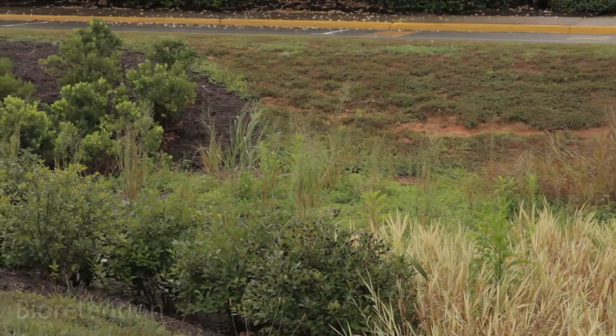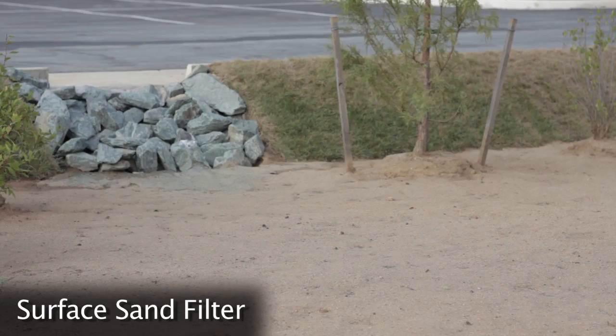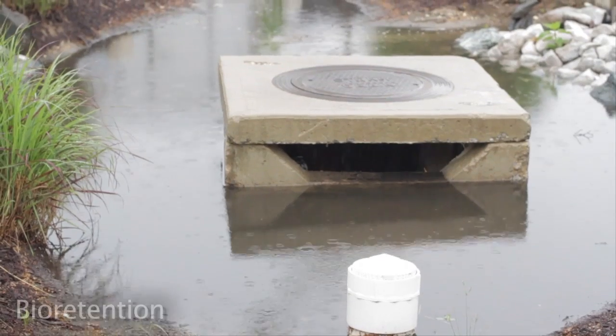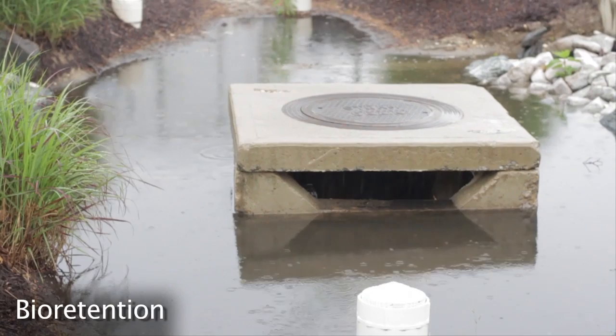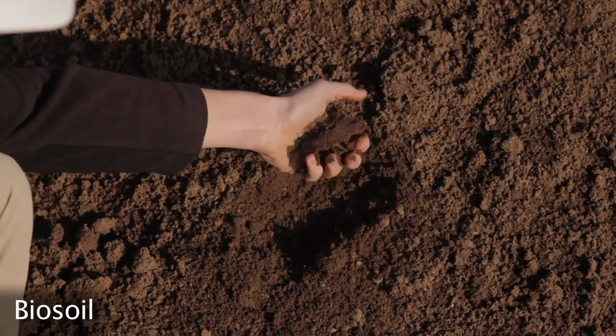Some of the more typical stormwater management BMPs and LID practices include bioretention, dry swale or bioswale, surface sand filter, and vegetative conveyances. These practices all are constructed using similar materials and techniques and function in a similar way by filtering stormwater using sand, soil, and in some cases, plants.